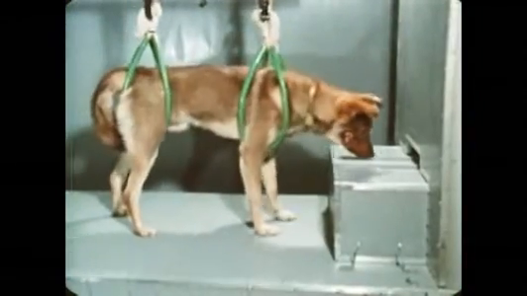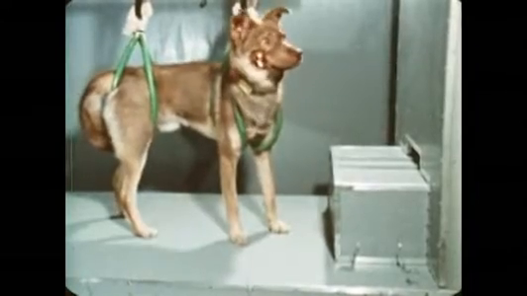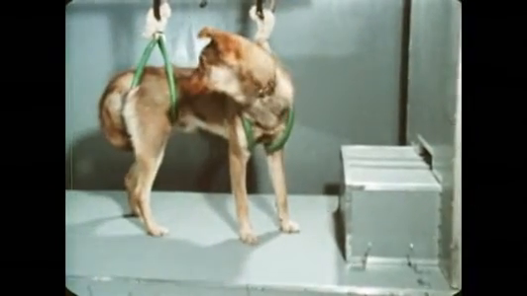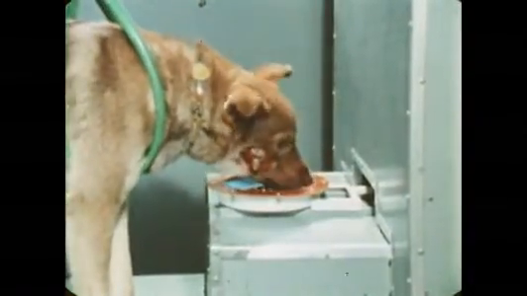We're using basically the same elements that Pavlov used. We know that the dog responds normally to food, and we can count the drops of saliva being produced.